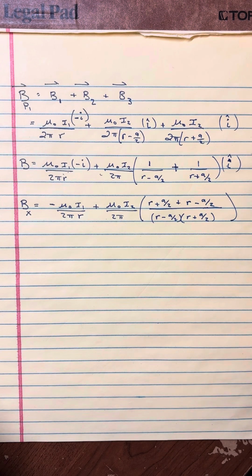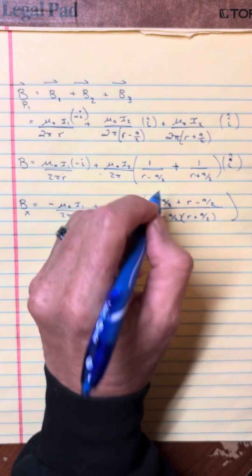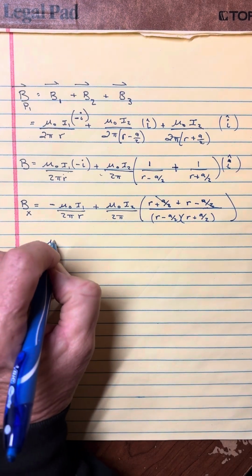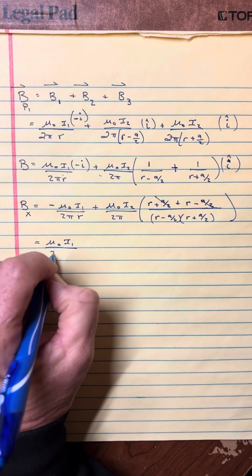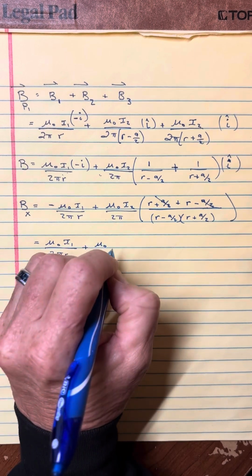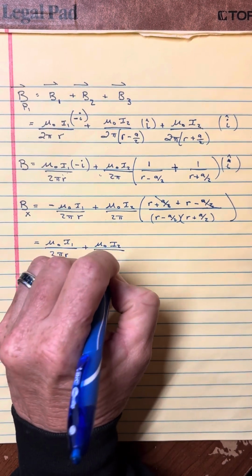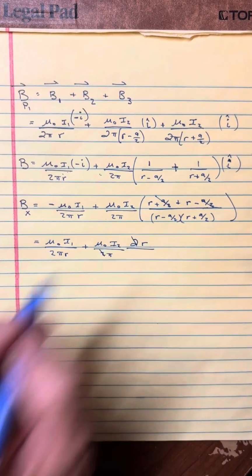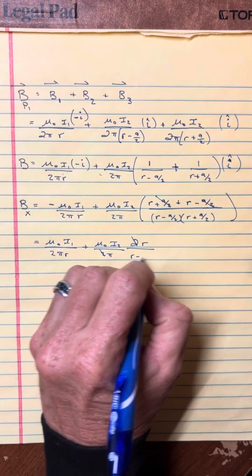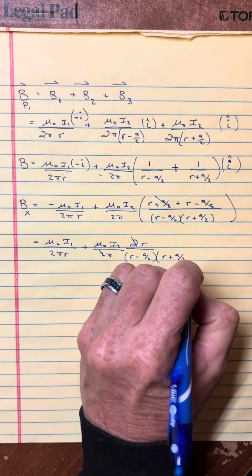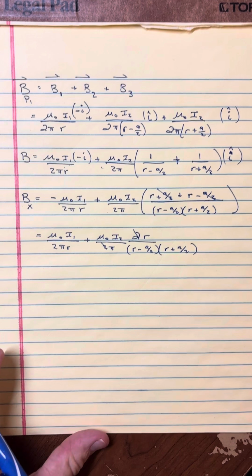Okay. Now, I guess I will simplify that a little bit, but that's not the big piece here. But this is a 2R, which would cancel a 2. And then I would have this R minus A and R plus A.